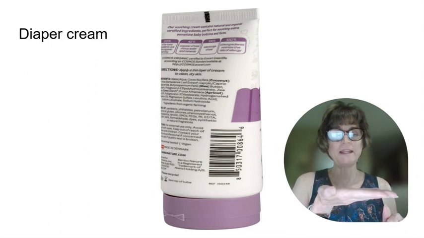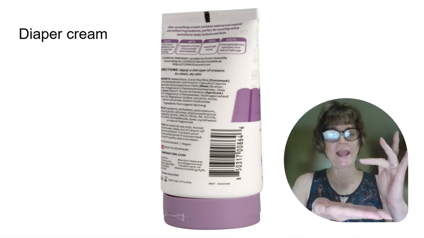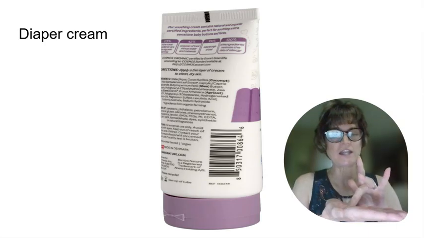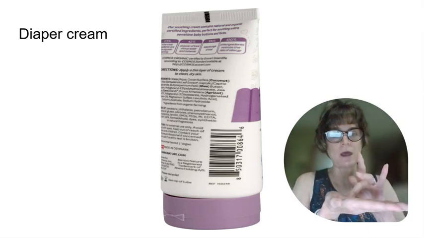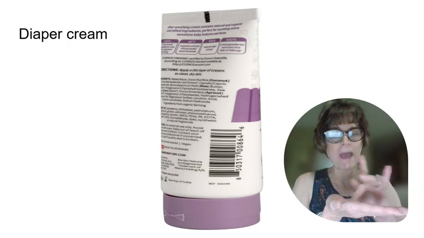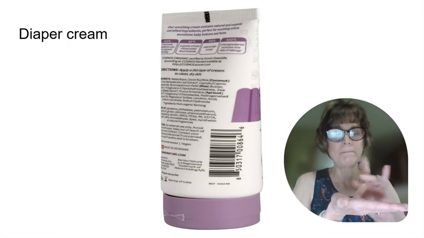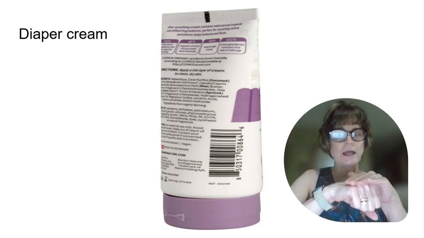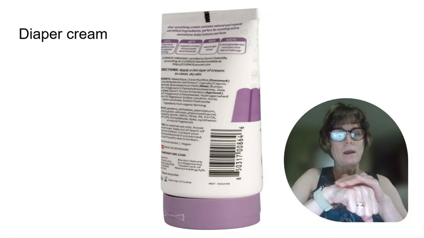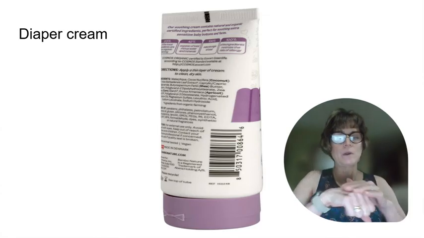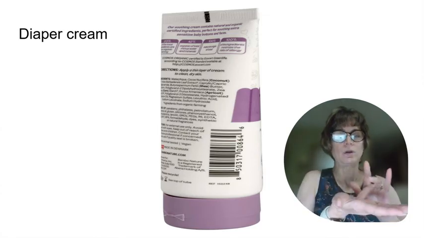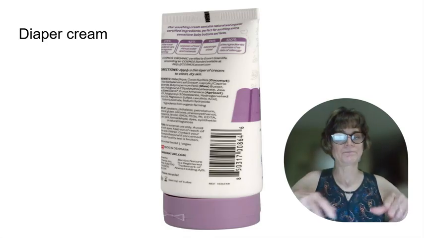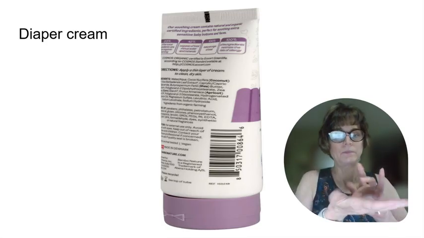With your non-dominant hand facing up, your dominant hand's middle finger will touch the palm of your non-dominant hand, and you will go back and forth. That's medicine. And then you're going to, like you're rubbing it on, the ointment. Cream. So we would say diaper, cream.